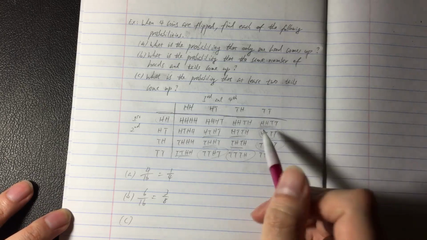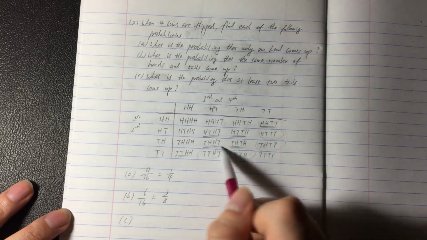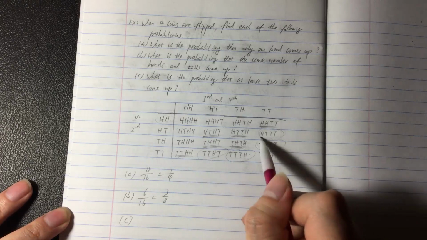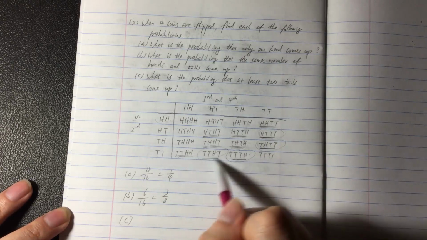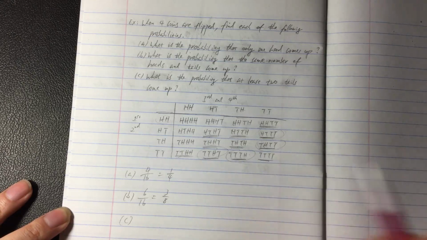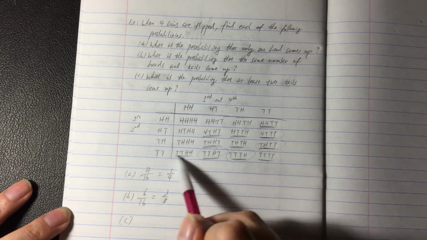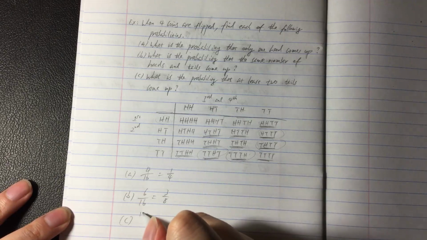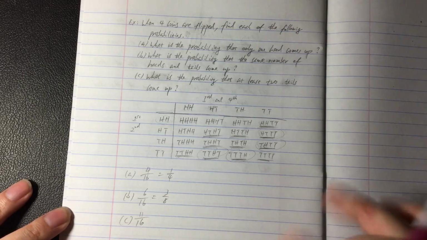For 2 tails we have 1, 2, 3, 4, 5, 6, so 6 possible outcomes. For 3 tails we have 1, 2, 3, 4, so 4 outcomes. And for 4 tails we have only 1 outcome. Together we have 1, 2, 3, 4, 5, 6, 7, 8, 9, 10, 11. We have 11 favorable outcomes over a total of 16 possible outcomes. That's the answer.